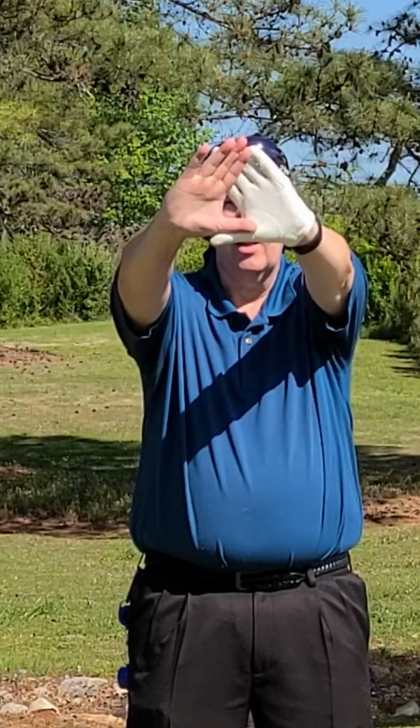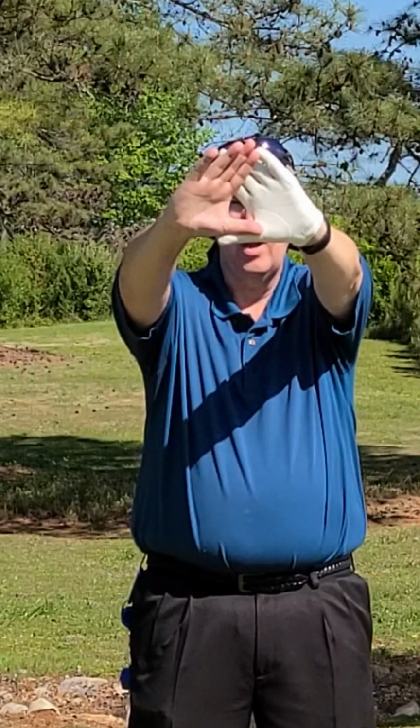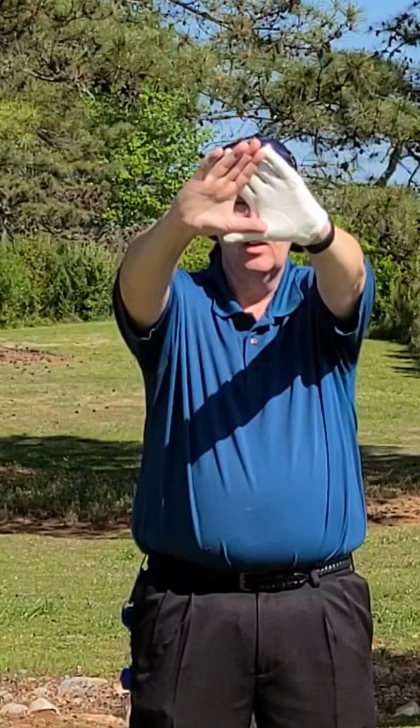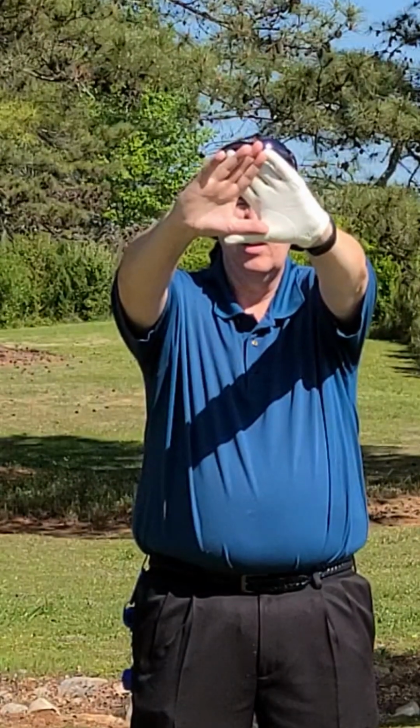Now, if you notice through that little triangle, when you close one eye, everything stays put. When you close the other one, odds are that the item jumped out of the frame. You can't see it anymore. The eye where you could still see it is your dominant eye.